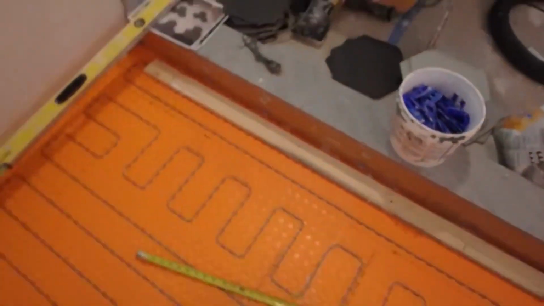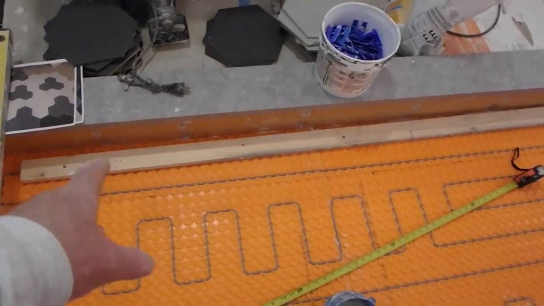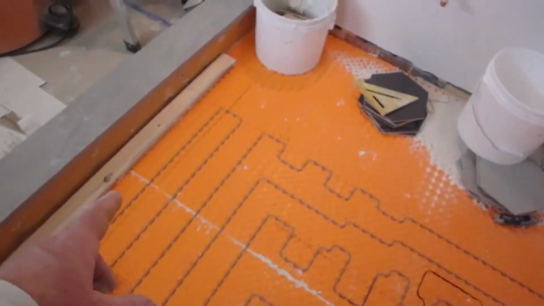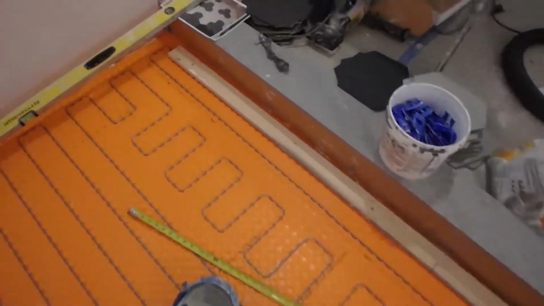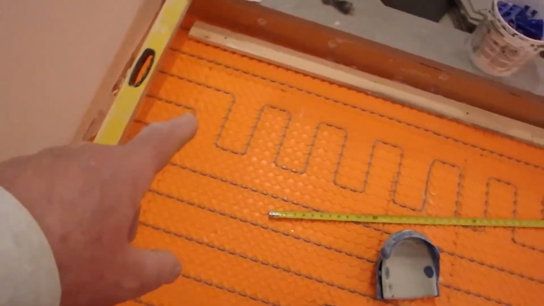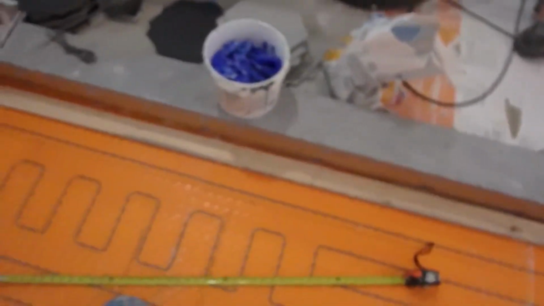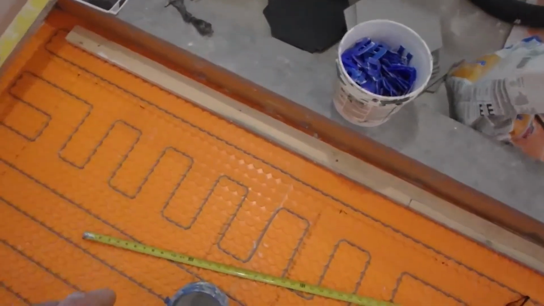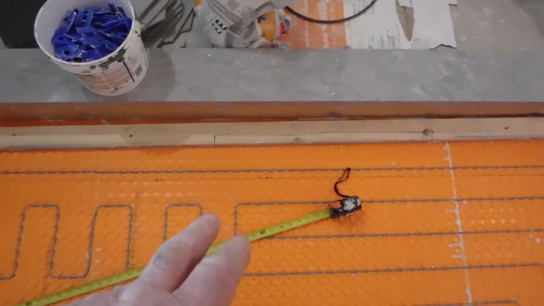To recap, measure from that wall out to whatever distance you want, and do the same exact distance and draw a line. You get a square line off here. So you're going to go 4 feet from here to here. If you've got a framing square, that's going to help. But I didn't have anything in this room, so I just had my tape measure.